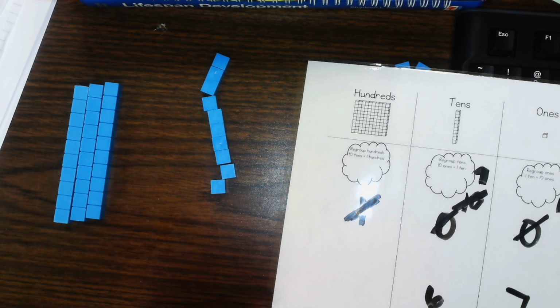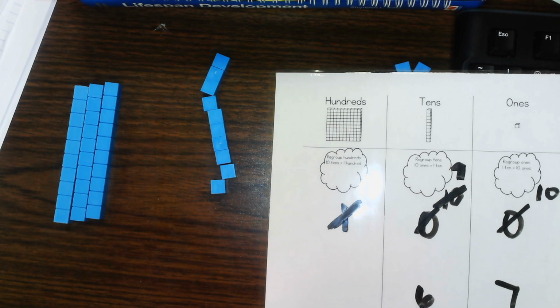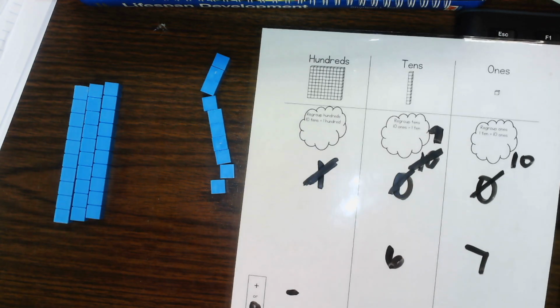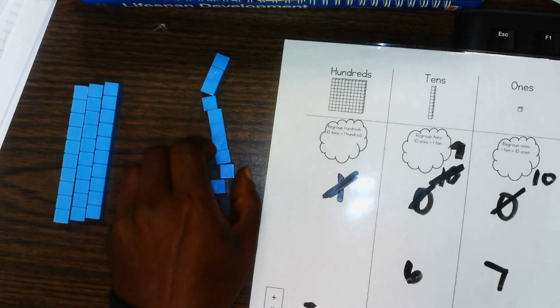Now, I can go to the ones place. I got 10 of those. Now I'm taking away how many of those? 7. I'm taking away 7 ones from the ones place.